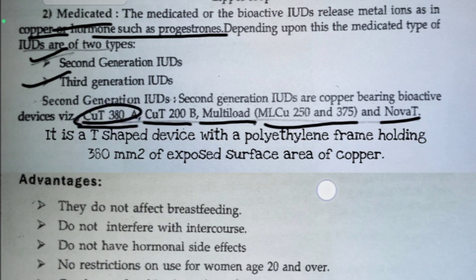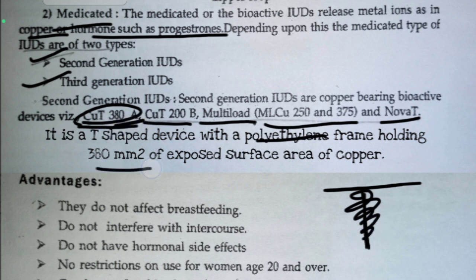Copper T is a T-shaped frame made up of polyethylene, and the copper covering this frame is 380 mm square. That is copper T380A. What is copper T200B? That is the T frame of polyethylene covered with copper of 200 mm square. Like that only, 250 and 375.